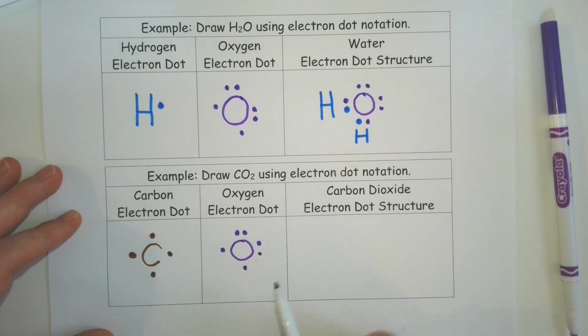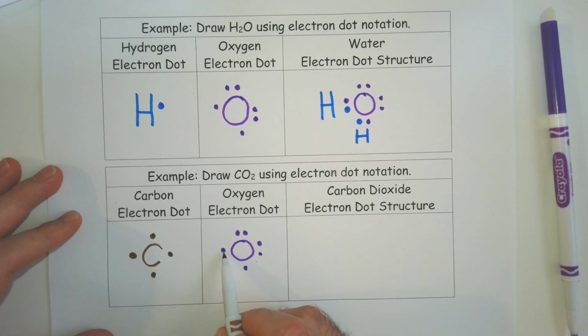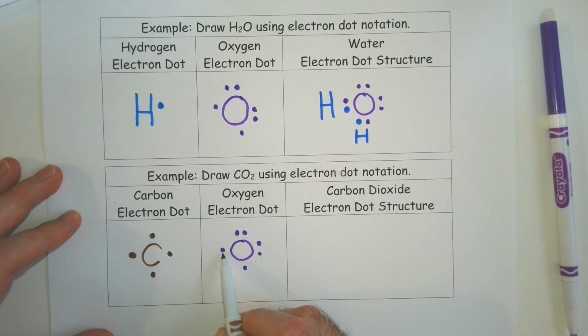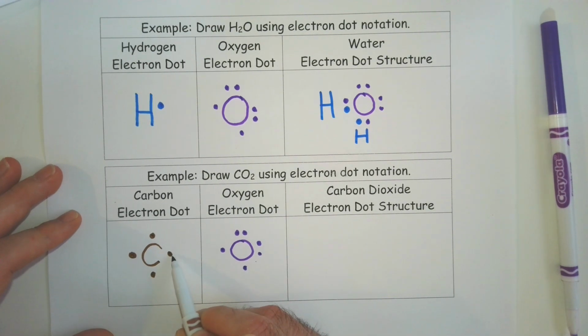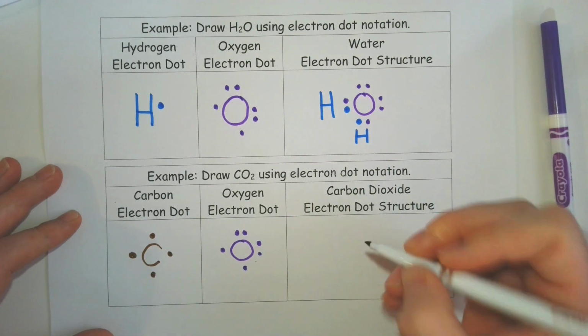So what we're going to do here, the unpaired electron of carbon right here is going to share with the unpaired electron of an oxygen. Well, it's going to make something called a double bond because it's going to make 2 connections between this carbon and one of the oxygens. So we'll have a connection with these 2 and the 2 that I have pictured here on the bottom.